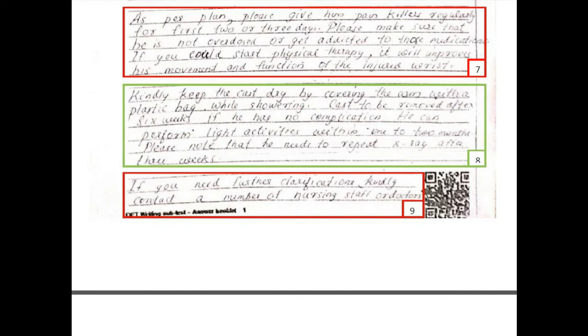Moving to the fourth paragraph: kindly keep the cast dry by covering the arm with a plastic bag while showering. Cast to be removed after 6 weeks if he has no complication. He can perform light activities within 1 or 2 months. Please note that he needs to repeat X-ray after 3 weeks, which is almost okay, but here we can see that the name of the patient is not mentioned in any of these paragraphs. You should mention the name of the patient at least once in all the paragraphs and then you can use pronouns. Coming to the wind-up sentence, you have to mention the name of the patient along with the sentence.